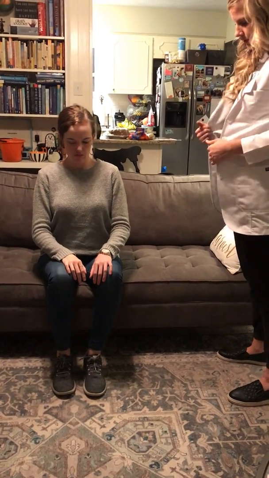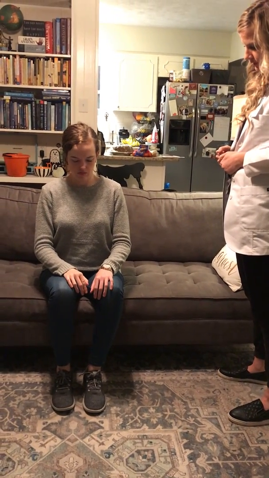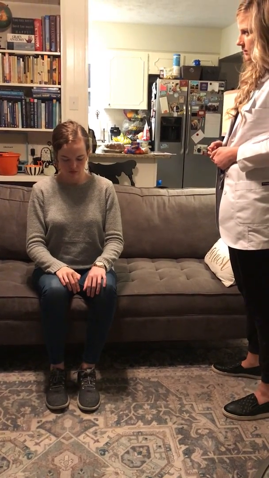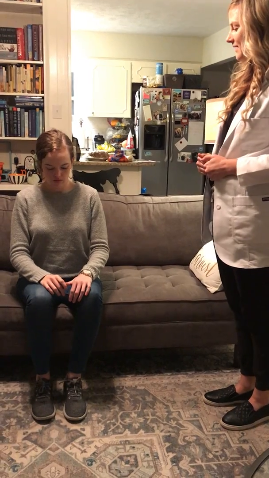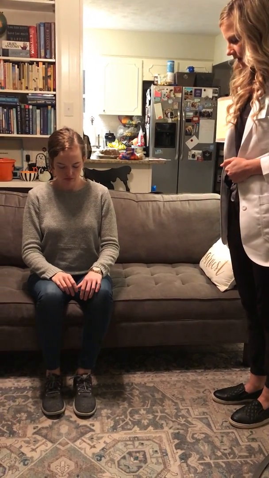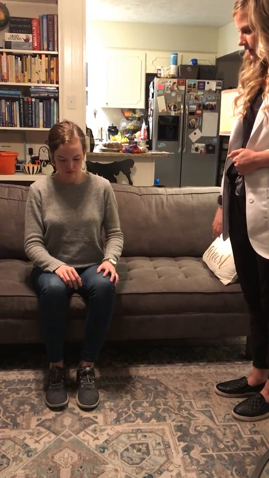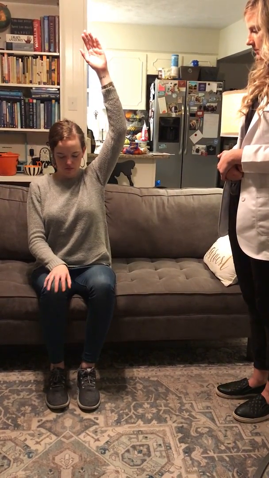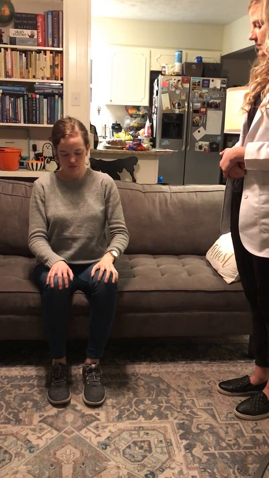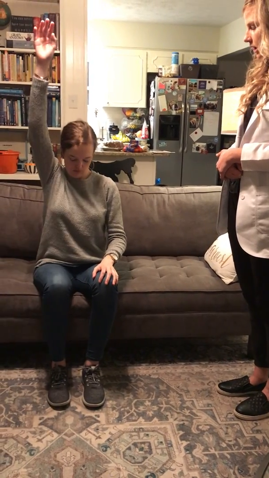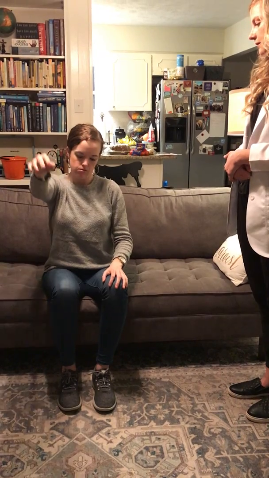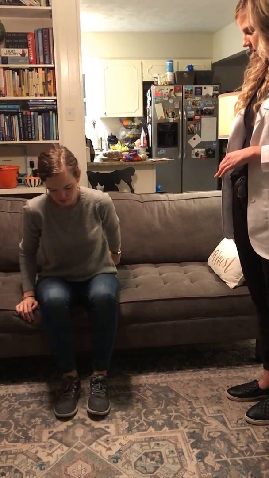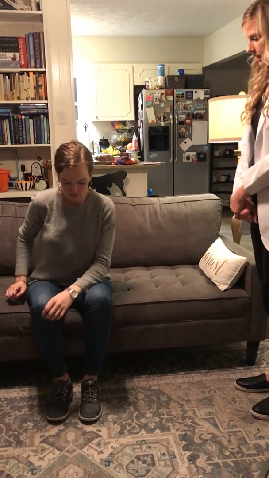And so for flexion, what I'm going to have you do is bring your shoulder straight forward and then up, and then great, and then you can drop it down, and your other shoulder straight forward, arm up, good. And then for extension, I'm going to have you put your whole arm behind you, good, and then your other arm behind you.